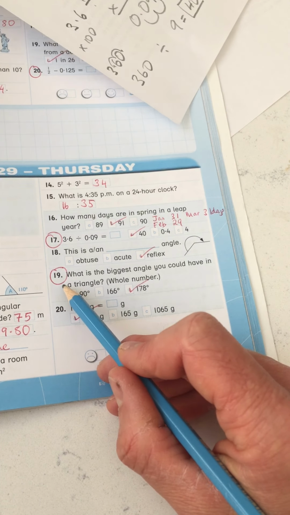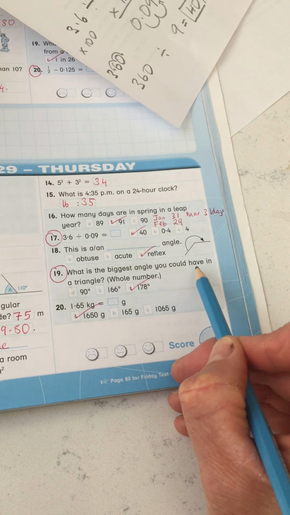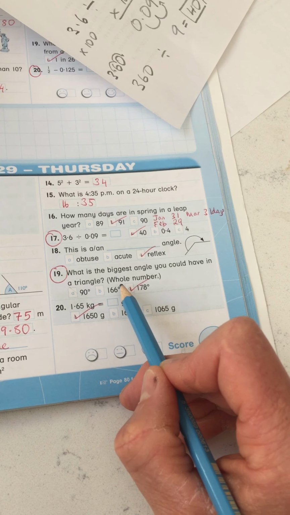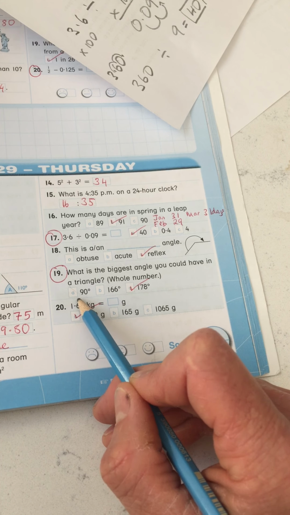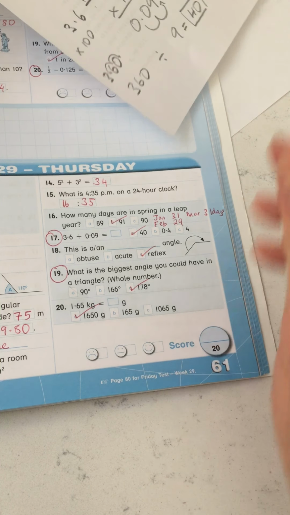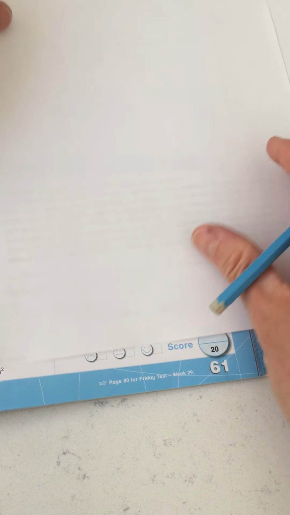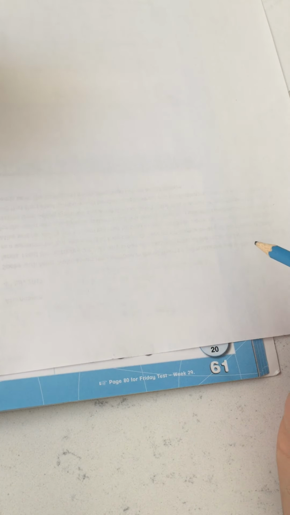And here we go, number 19. What is the biggest angle you could have in a triangle, as in whole number? Would it be 90 degrees, 166 degrees, or 178 degrees? Now, how many angles has a triangle? Well, tri means 3, so it must have 3 angles.